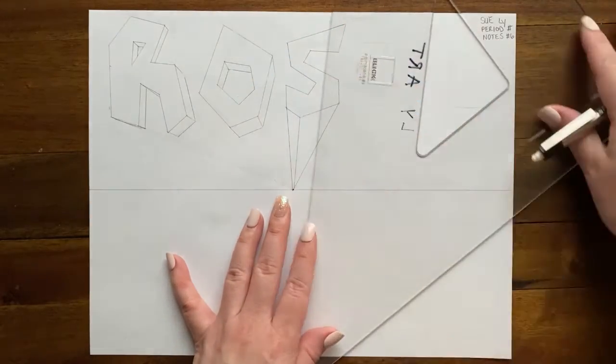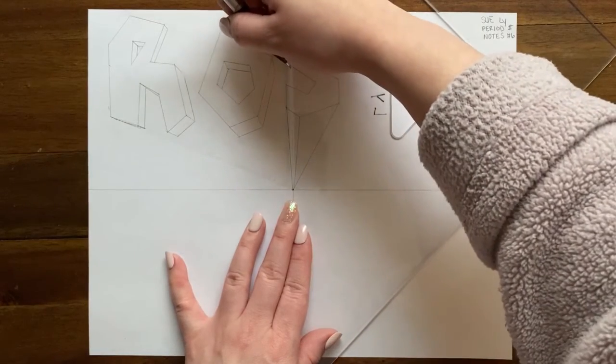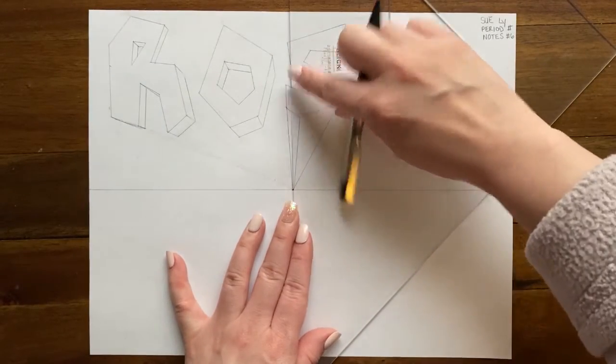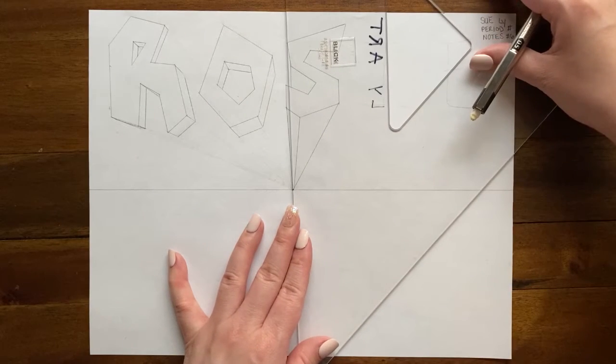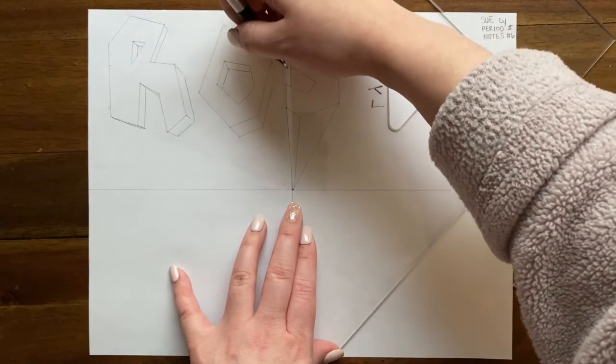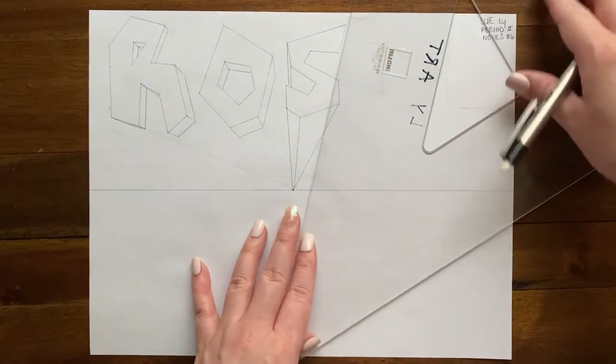And then I'm just going to kind of go all the way around and check all of my points. I'm going to take this point here and it's going to go to the vanishing point, but I'm just going to draw right until right here, so I'm not drawing inside my shape. Because this one is directly above the vanishing point, it's going to look a little thin and funky.